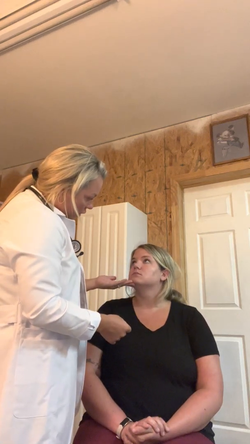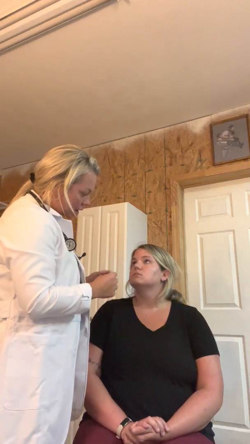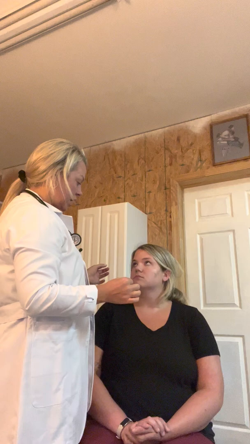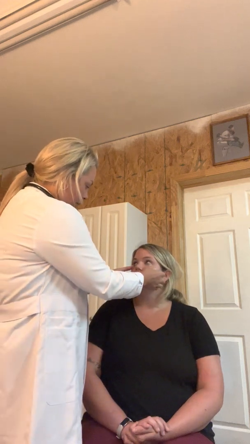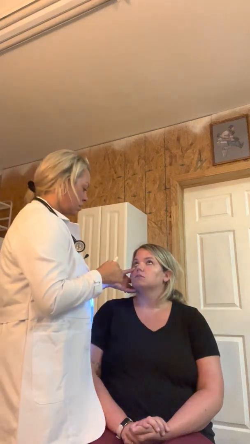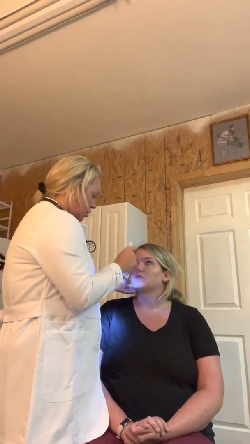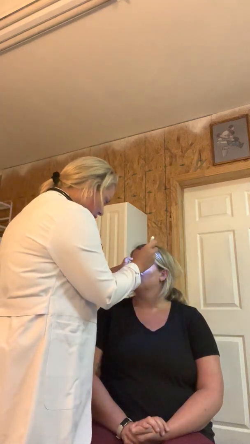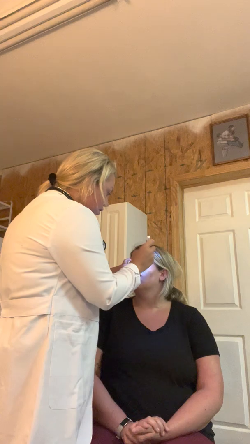I'm just inspecting your eyelids on the top and bottom. They do appear to cover part of the iris, which is a normal finding. I'm going to pull down and look inside. I'm just going to use my pen light. And for the other side. The sclera appear white.